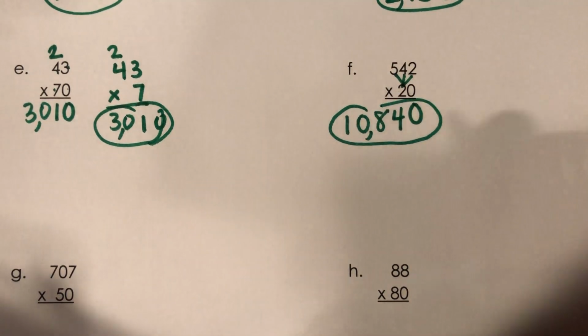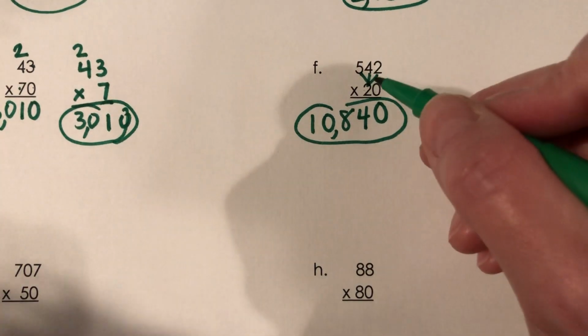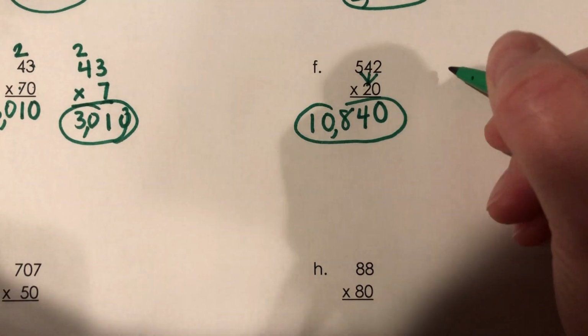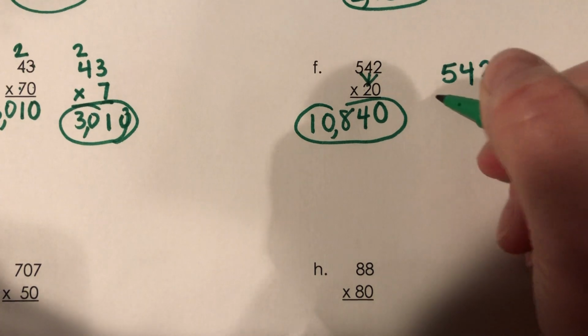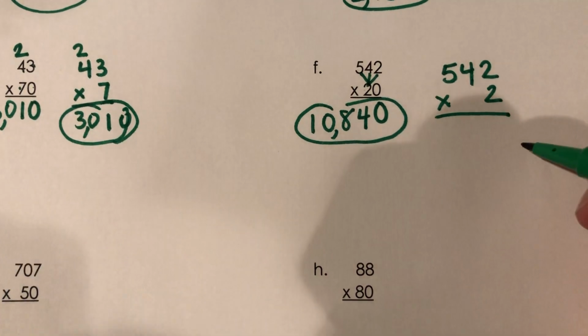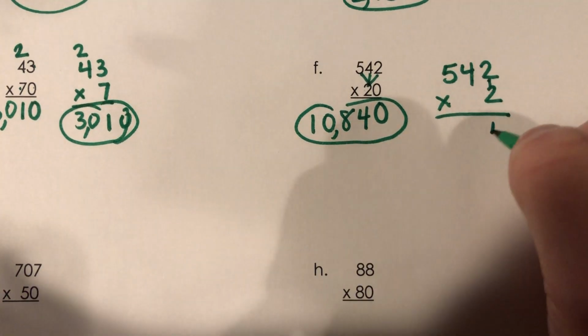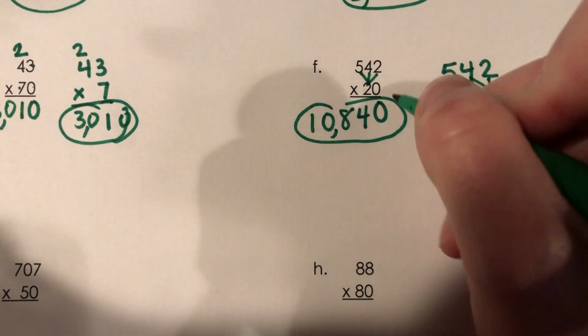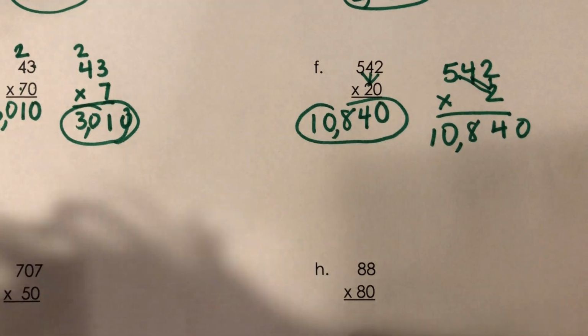There's my comma. And if this is too busy for you, if it's like, oh, this is really messing me up because this 2 is over in the tens place, then just rewrite it as 542 times 2. And 2 times 2 is 4. And 2 times 4 is 8. And 2 times 5 is 10. But don't forget the 0.